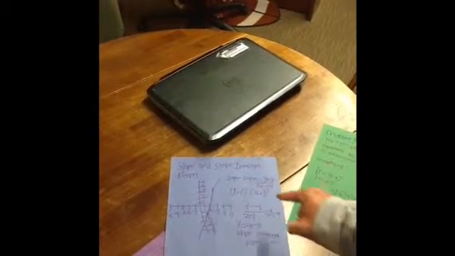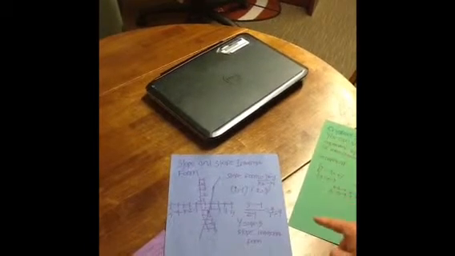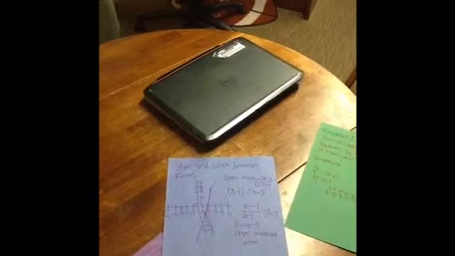Subtract 3, which is the second y, minus negative 1, which is the first y, to get you 4, and then 2, which is the second x, minus 1, which is the first x, to get you 1. 4 divided by 1 is 4. So 4 is your slope.